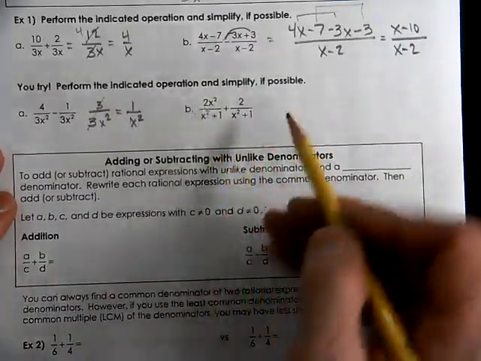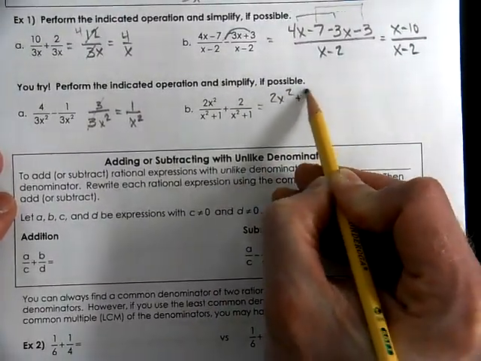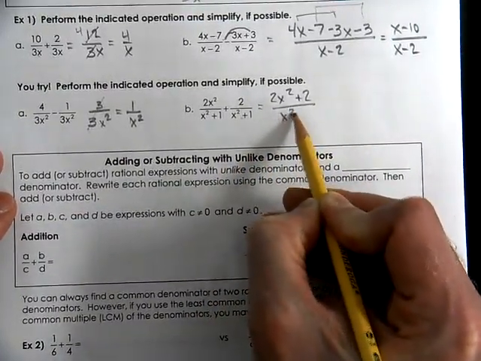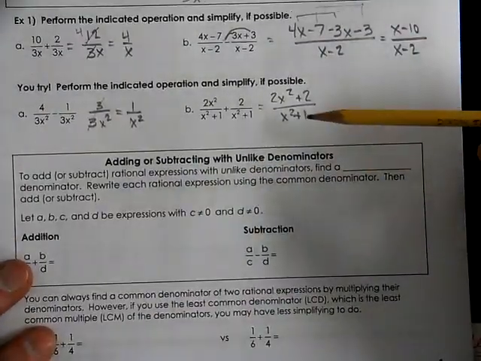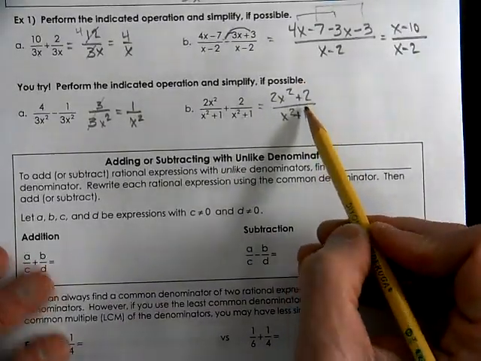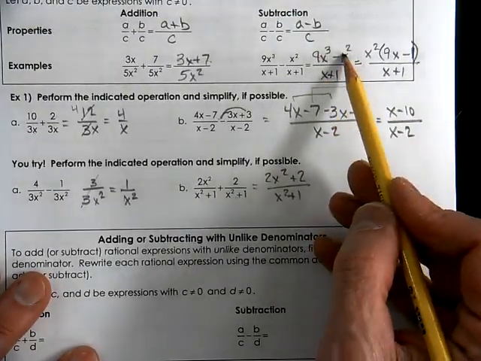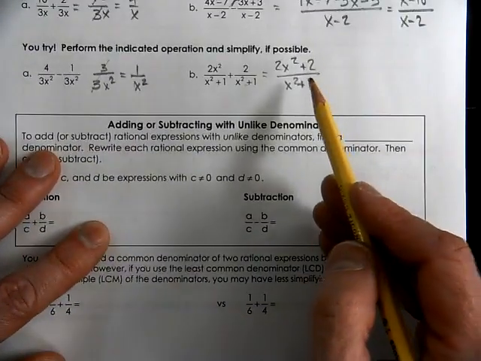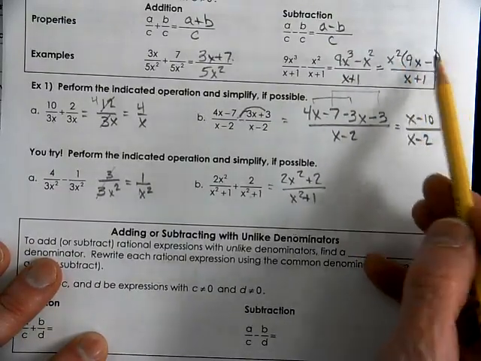On this side, I have 2x squared plus the 2 over our common denominator of x squared plus 1. As usual, we cannot cross the x squareds out. But what can we do? Like I showed you up top, if there's something in here that can be factored out, it might benefit you in some cases. It didn't really help us here because nothing reduced. This could not be reduced.